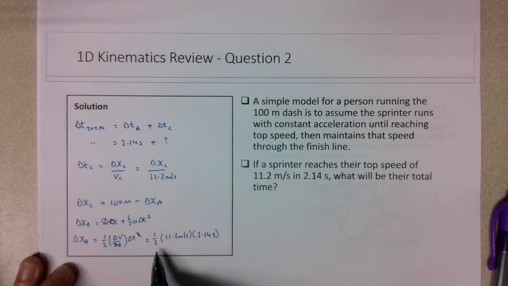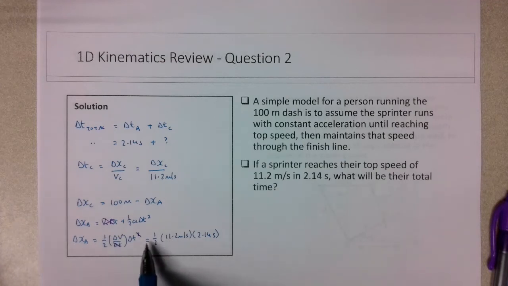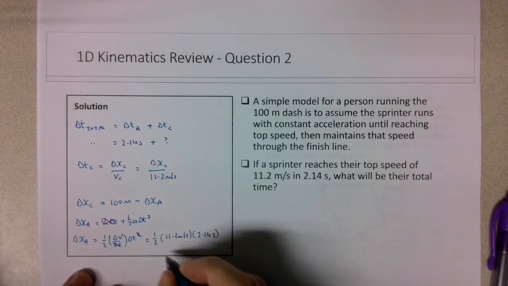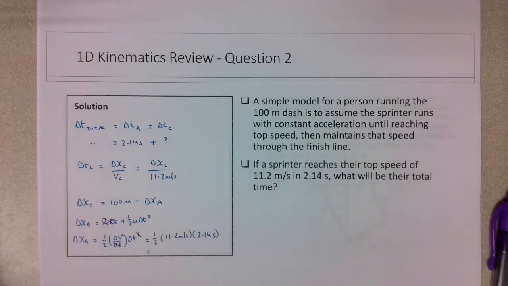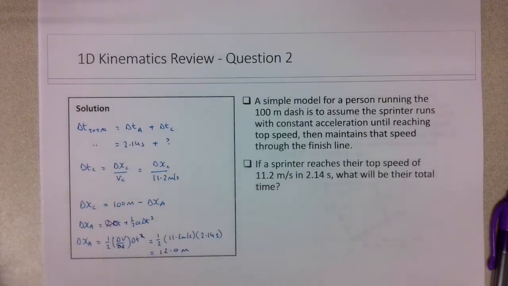This is equivalent to saying that the average speed would be exactly half of the final speed, which is true for something moving at constant acceleration, or technically half of the change in the velocity, delta v, but the initial velocity here is 0. This works out to be something around 11.98, so almost about 12 meters. That's the hard part.